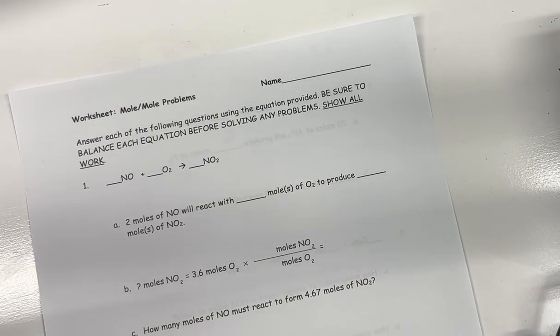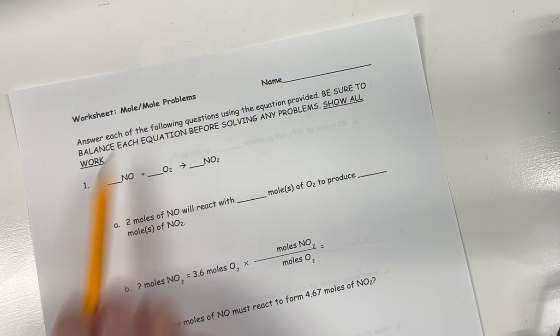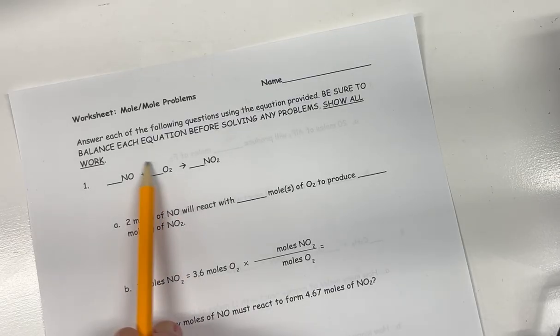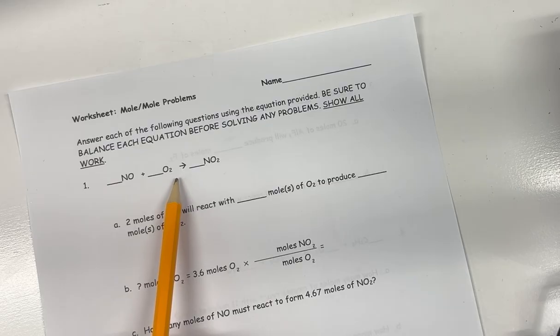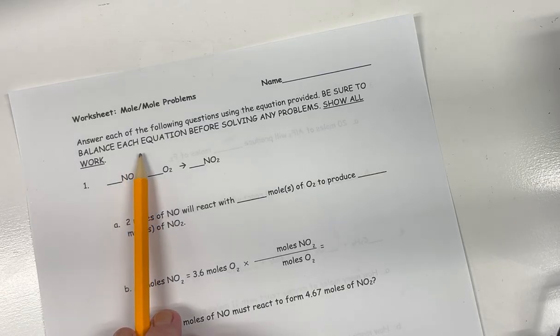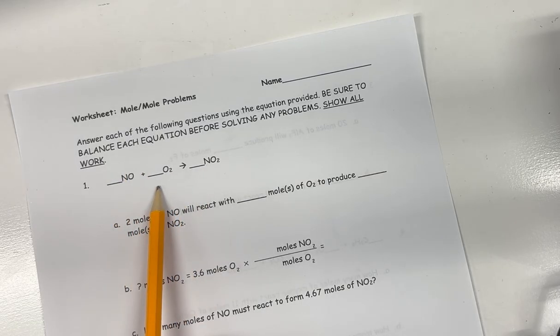Okay, so this is the worksheet, mole to mole problems. We are going to first balance the equation, and then we're going to use this balanced equation to answer some of the questions here. So you have to balance each equation before solving, because we're actually going to pull information out of the balanced equation to help us answer the questions.